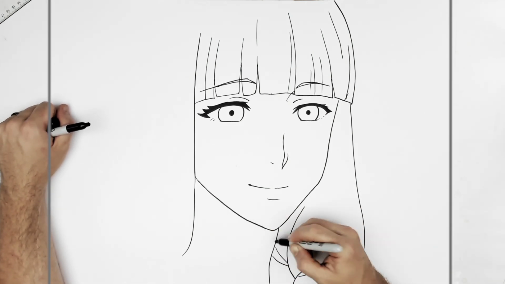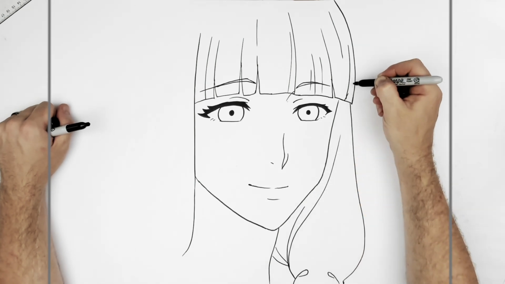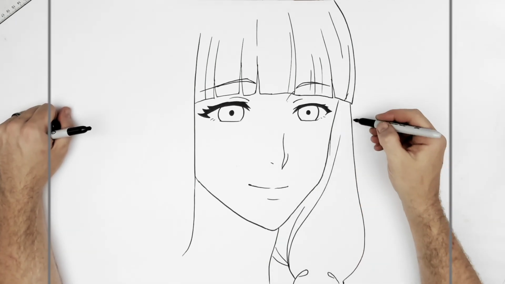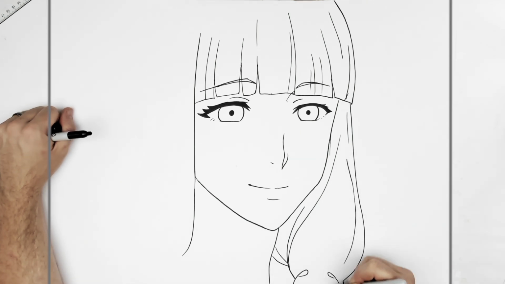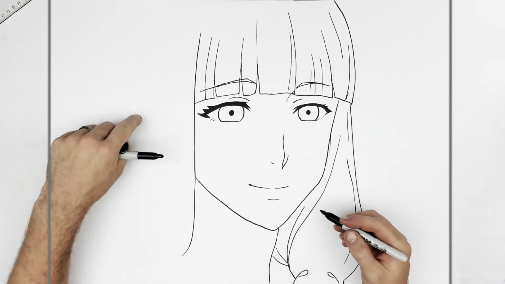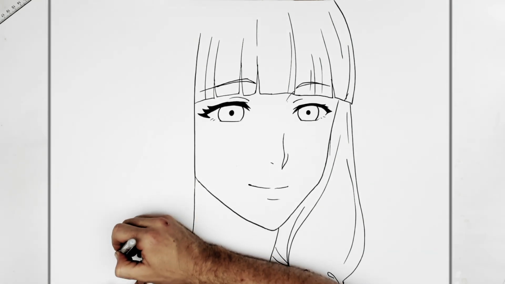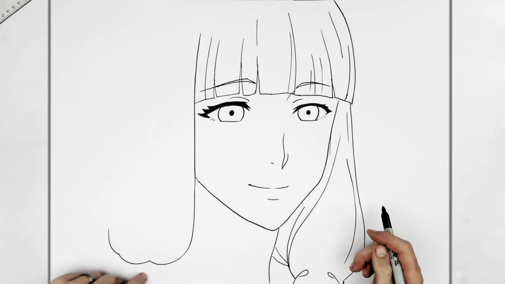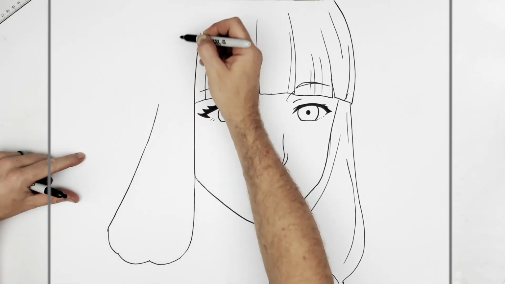Curve lines of her hair. This way. Boom. And down there. And the hair on the other side, right? So it's kind of like bumps around here first. Like this way, and then goes up.